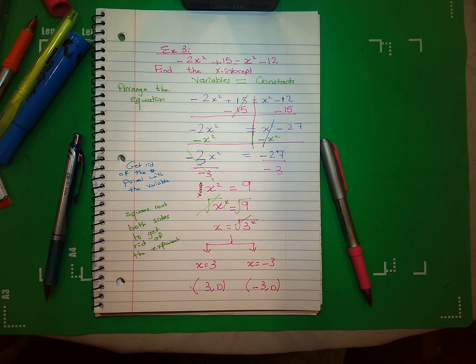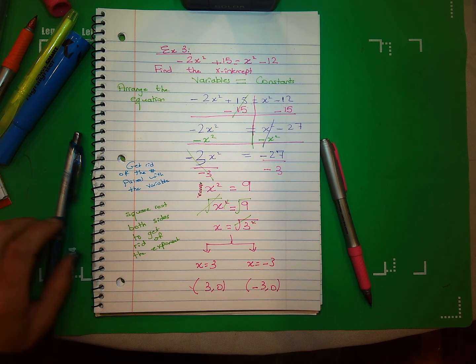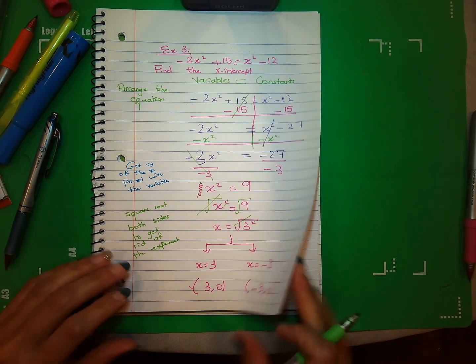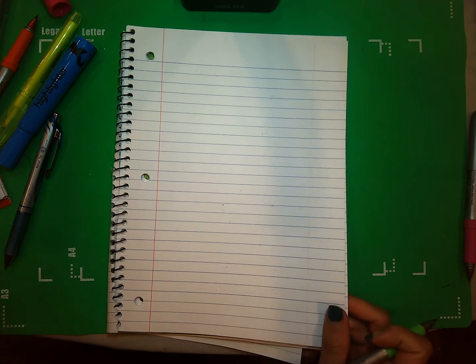So I'd like to do example 4. I'm trying to cover all kinds of different examples. But remember, they're all the same concept. You just have to remember things that you probably have learned before and put them all in one math problem. All right, so let's do example 4.